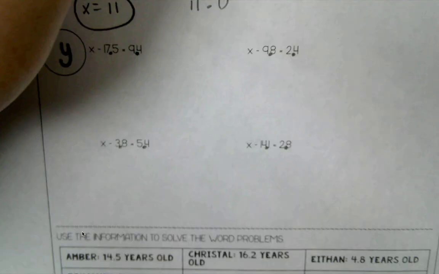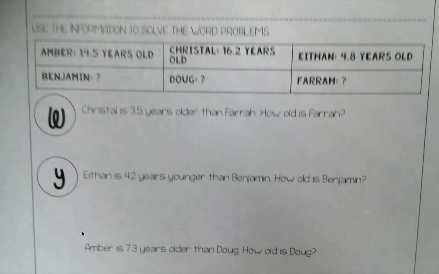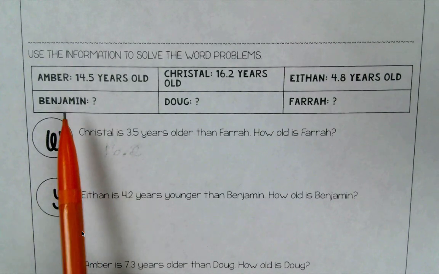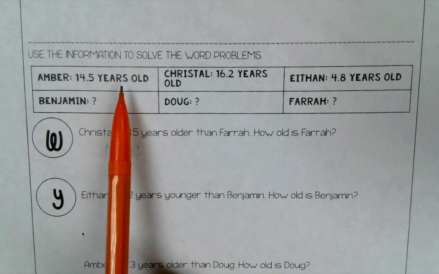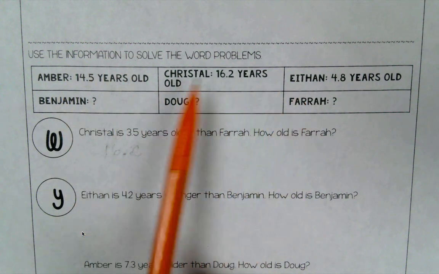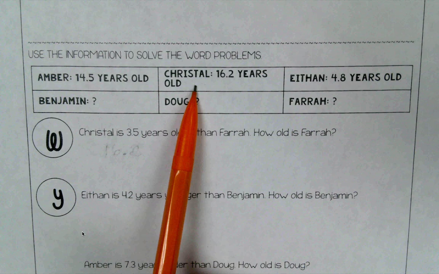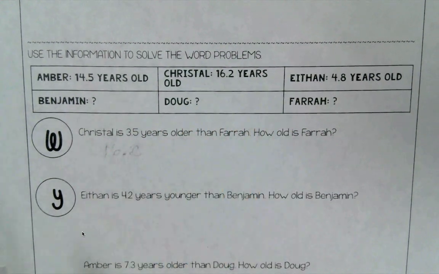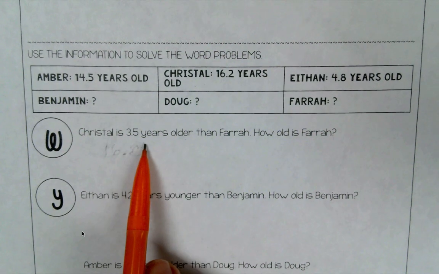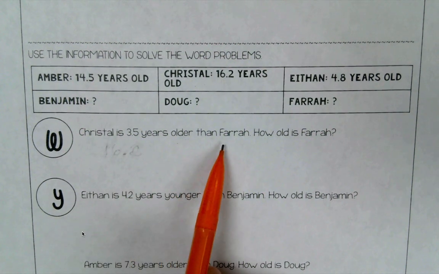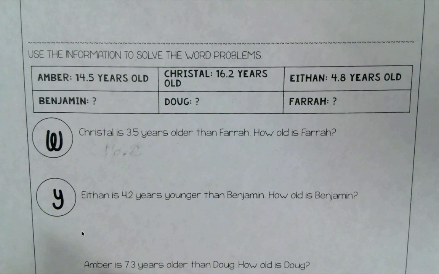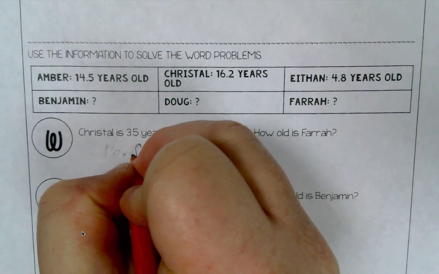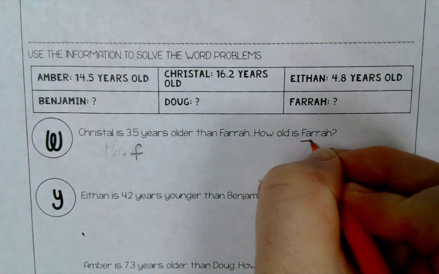So next, I love these things. My real world problems. Okay. We have this information to solve these real world problems. We have Amber's age, Crystal's age, and Ethan's age. We want to know Benjamin, Doug, and Farah. So Crystal is 3.5 years older than Farah. How old is Farah? So Farah, we want to know what Farah is.